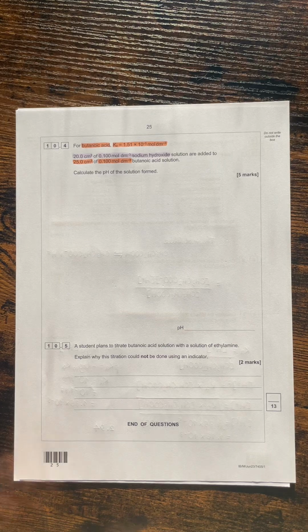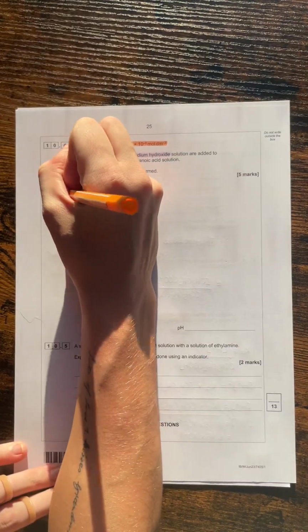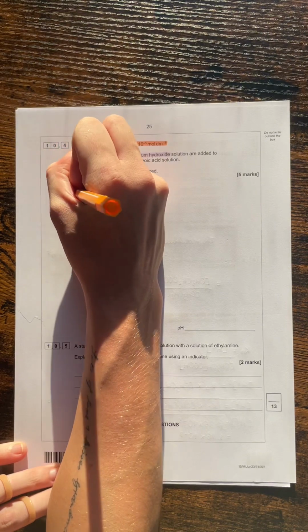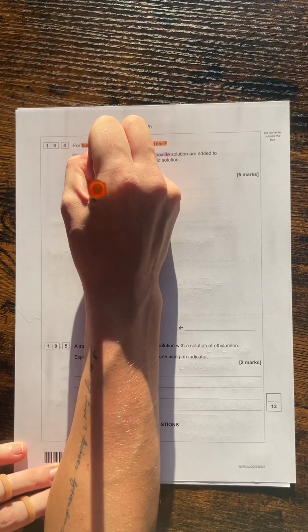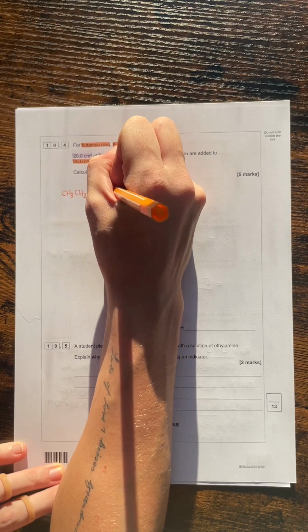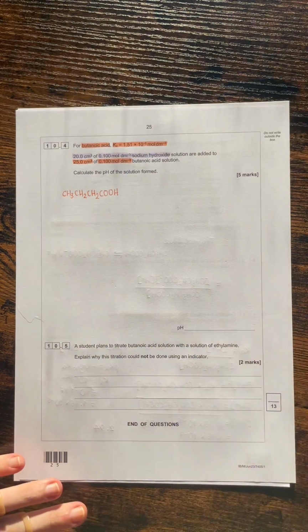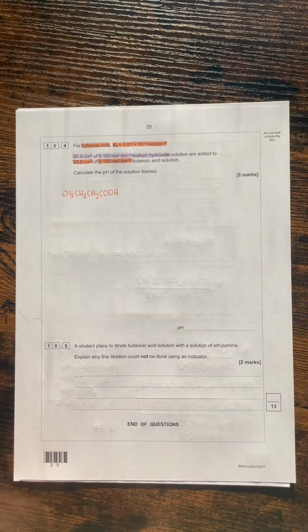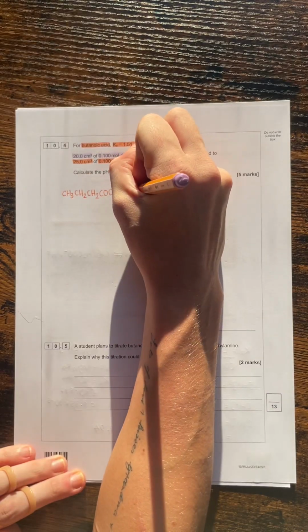First thing that I need to do is write an equation for this reaction. So butanoic acid, CH3CH2CH2COOH, is going to react with the sodium hydroxide in a 1-to-1 ratio, thankfully, which makes it a little bit nicer.